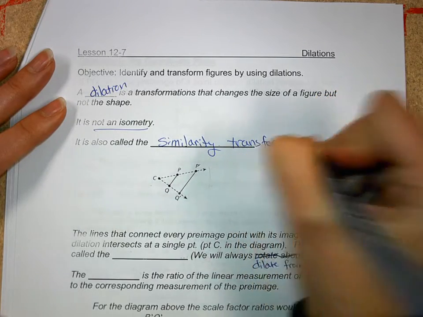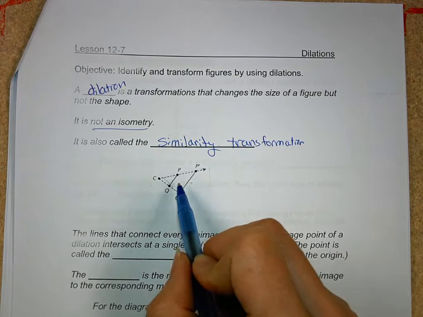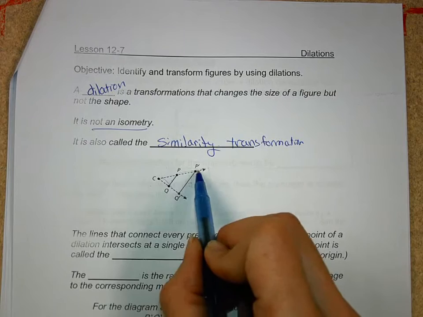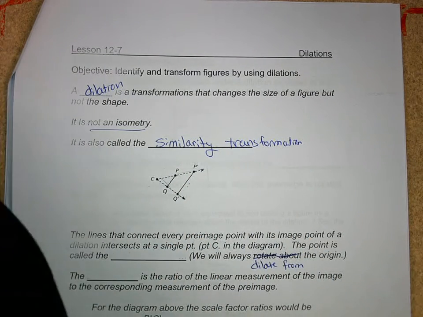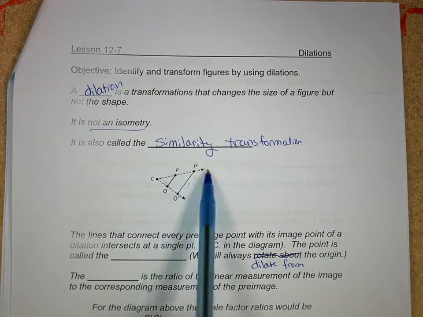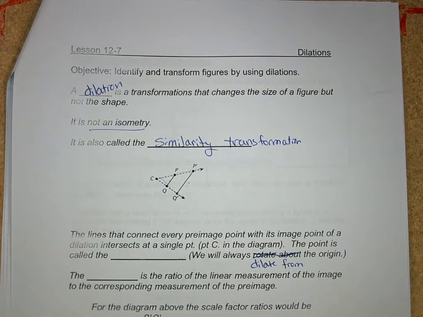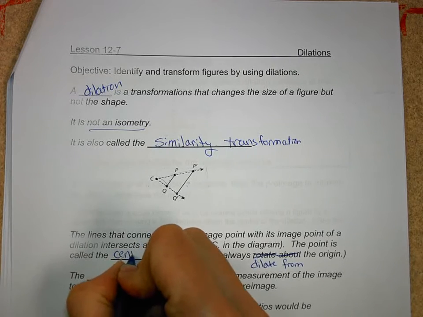And when you guys look at that, when this is drawn, what does it look like? Those end up staying parallel to each other, don't they? And doesn't that look like similar triangles? I can have my triangle here and my larger triangle. So really you can almost visualize what it's saying. Now, notice the lines that connect every pre-image to its point. They all will intersect at a given point. That is called the center of dilation.